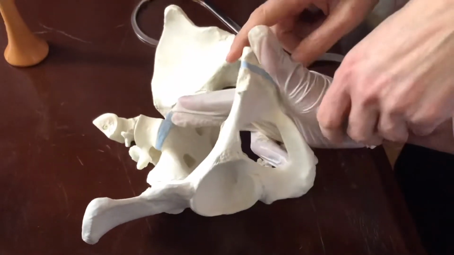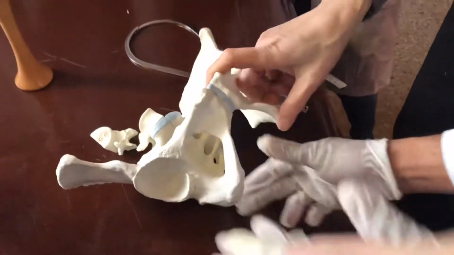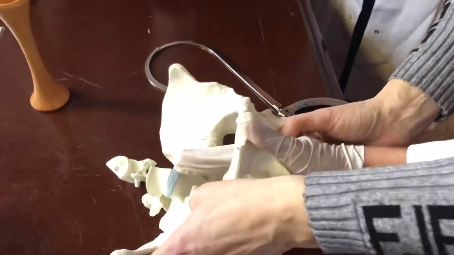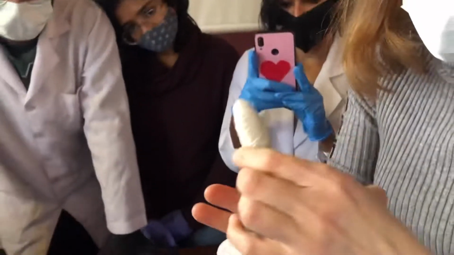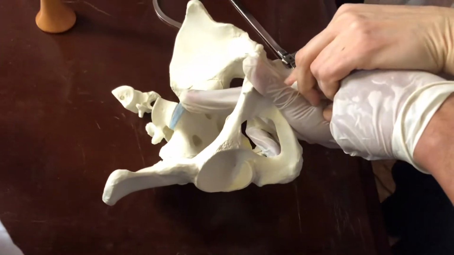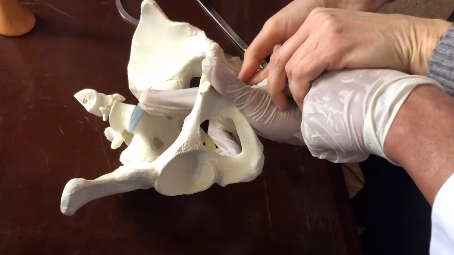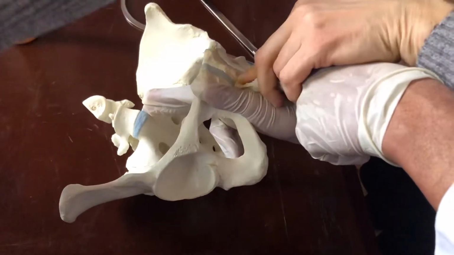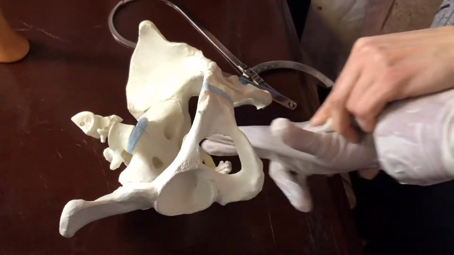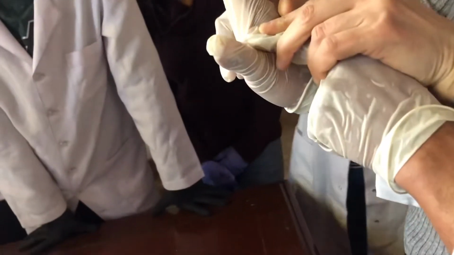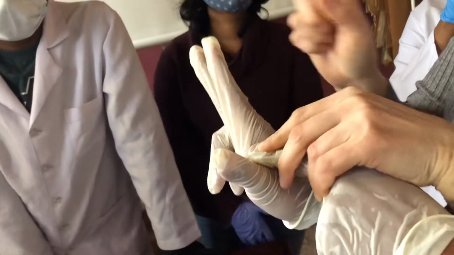The next, are you right-handed or left-handed? Right-handed. Use your index finger of the left hand and mark this point. I mean the lower one. So, this is the diagonal conjugate.